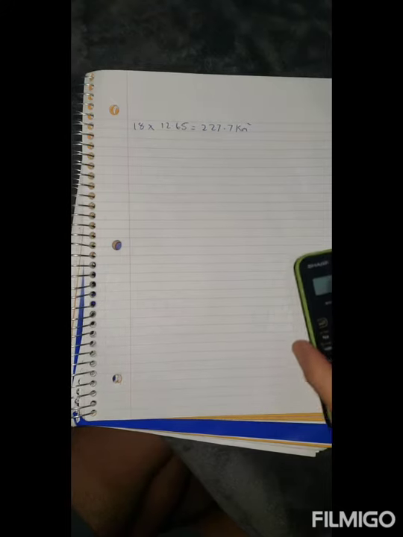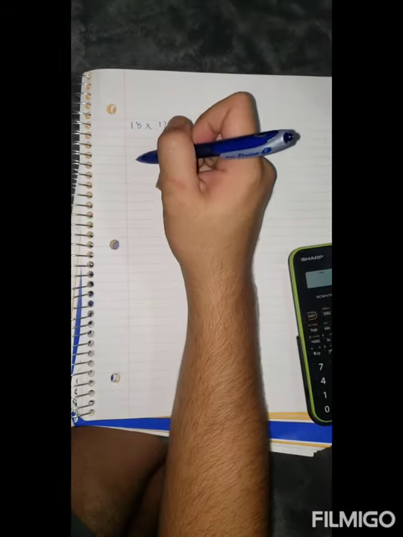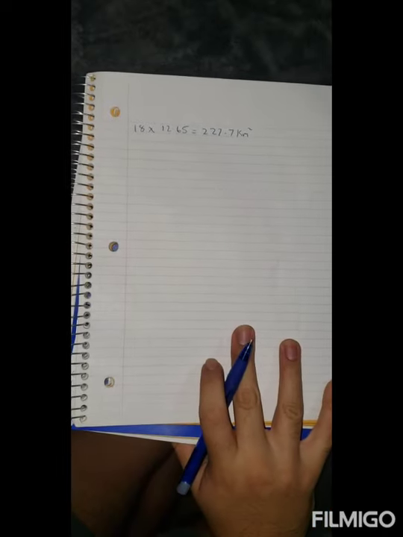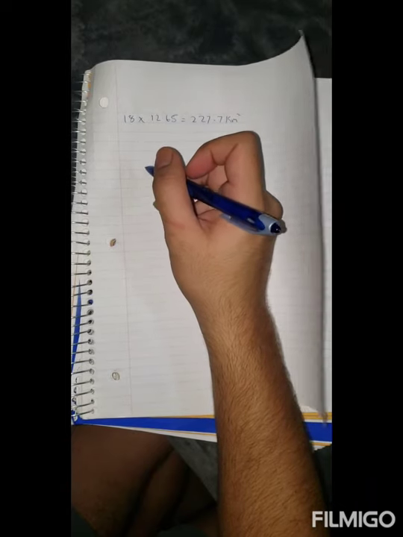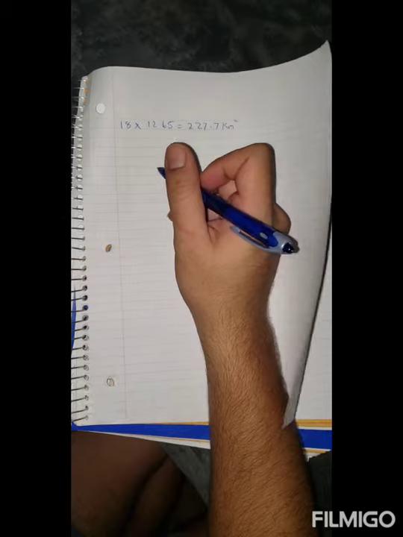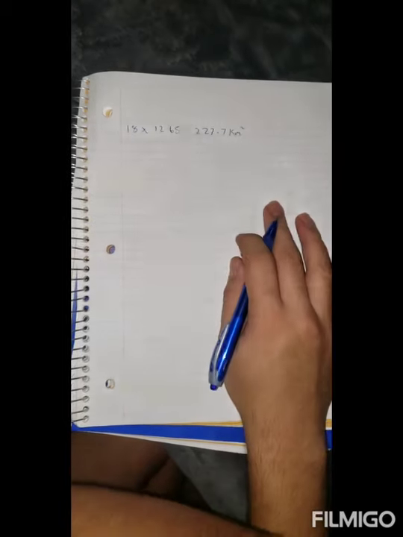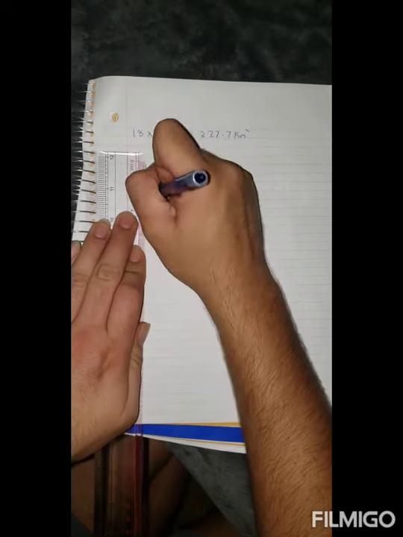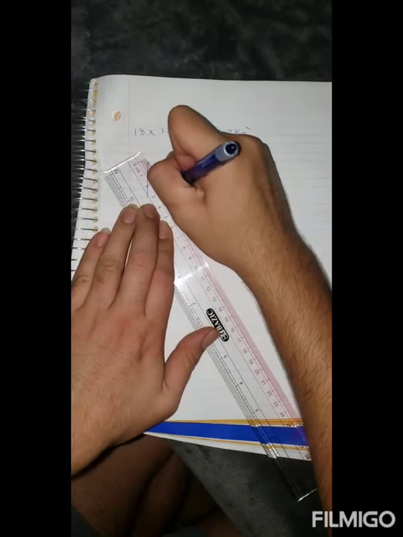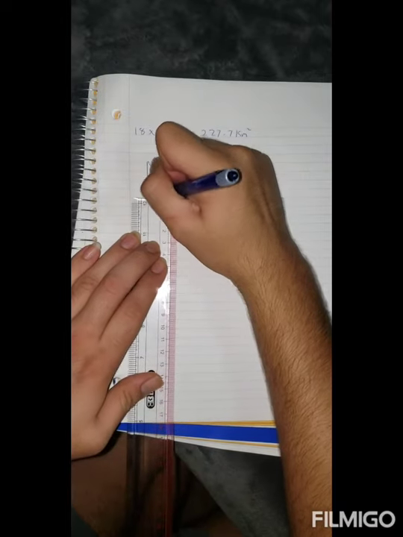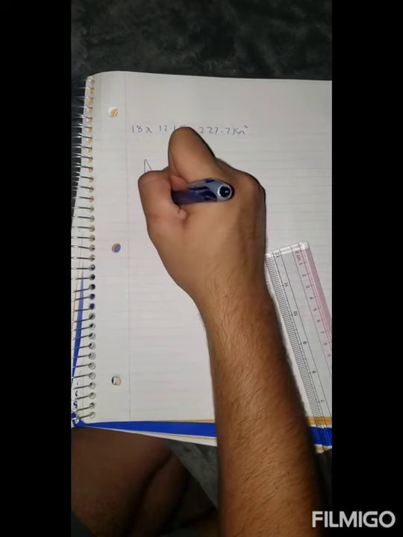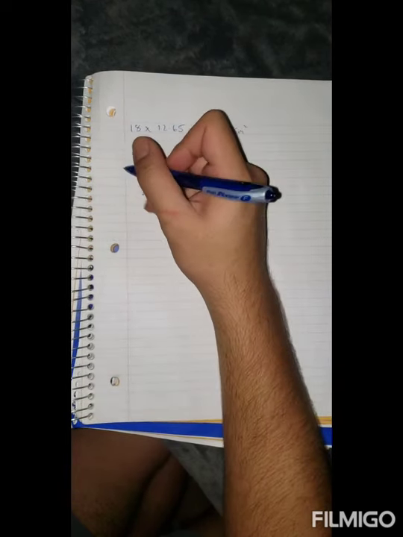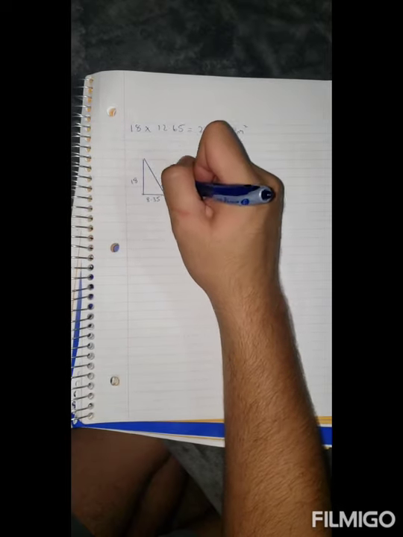Because we're dealing with area. Now moving on to finding the triangle, which is going to be 8.35 as a base. Let me write it out so that I don't get confused. The triangle that we're missing: 8.35, 18, and 19.